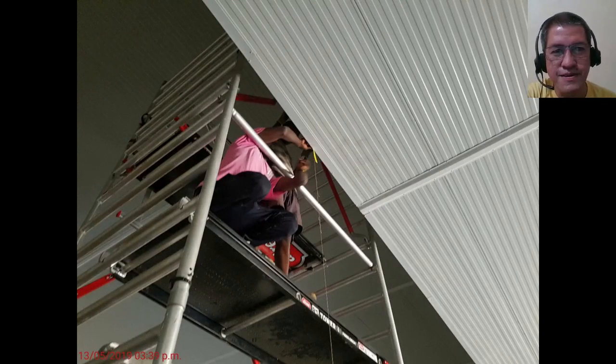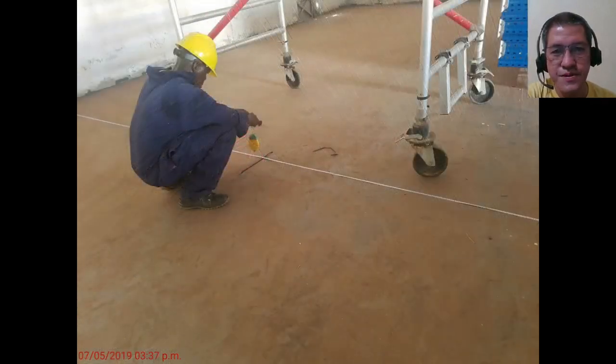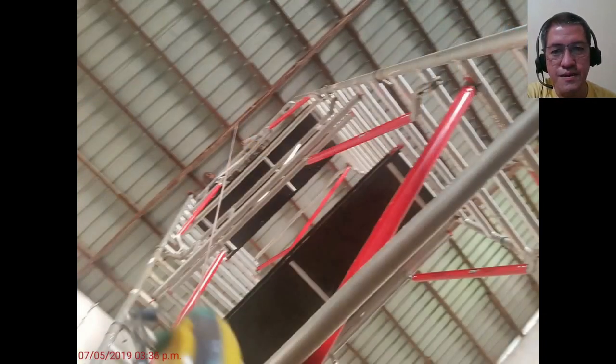And now you have a reflected measurement from the flooring to the ceiling, so that you can mark the ceiling where the luminaire shall be installed. Also here, one of my team members holds the plumb bob and directly reflects that measurement to the ceiling.